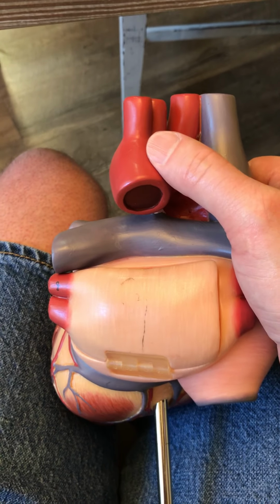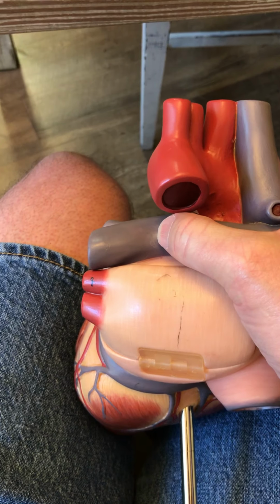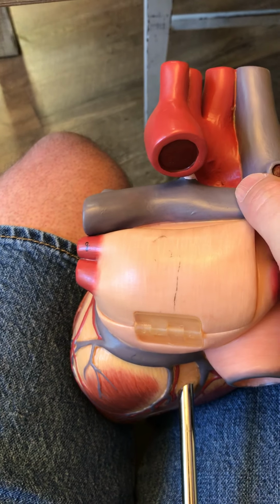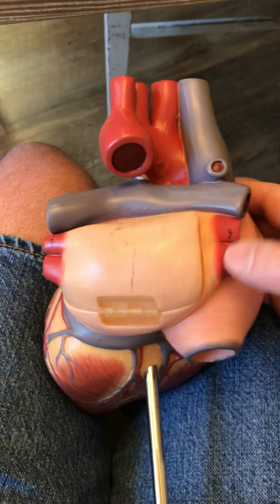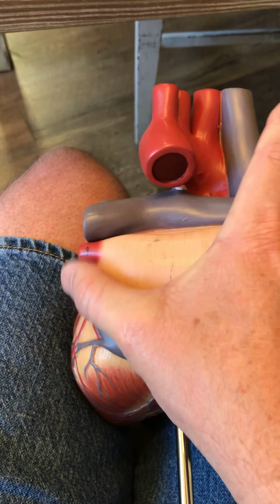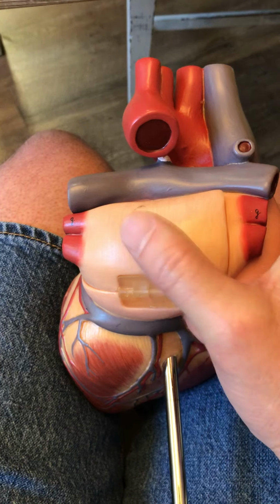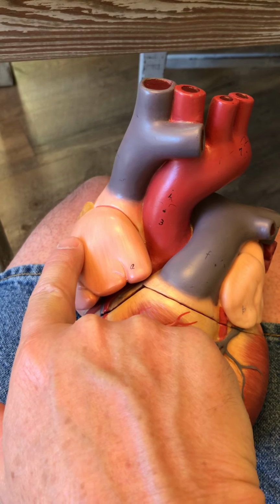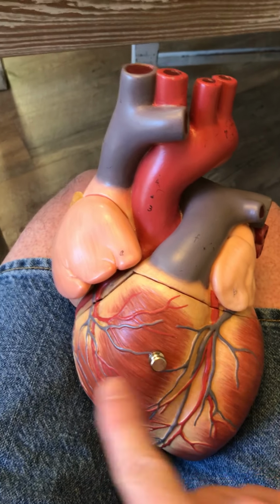But here again is our aorta in red. There's the very top of our pulmonary trunk where it splits into pulmonary arteries on either side, right and left. And then shown here in red are the pulmonary veins. That's how blood gets back from the lungs into this left atrium right here. But if we go back to the little front anterior view here, there again is your right atrium, right ventricle, left ventricle.